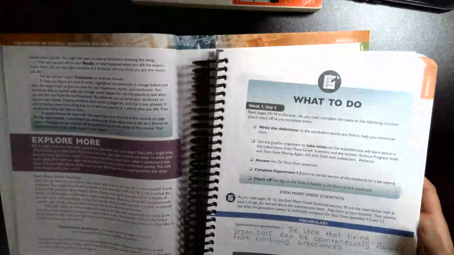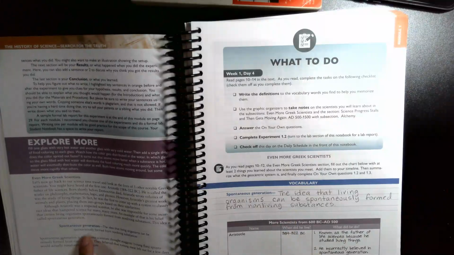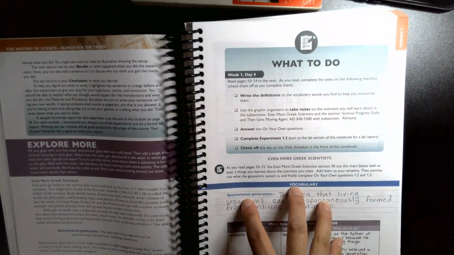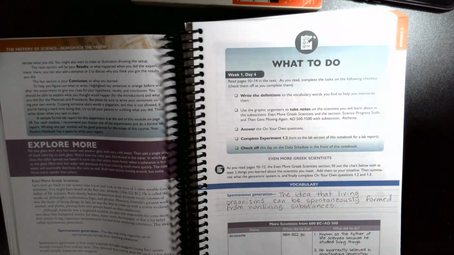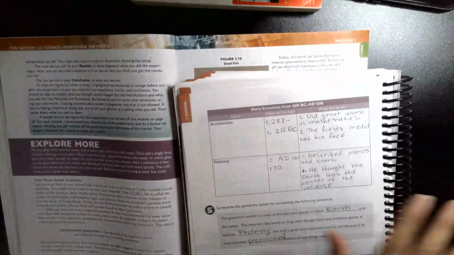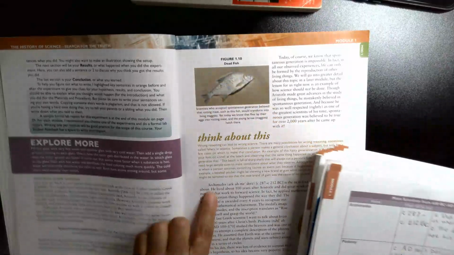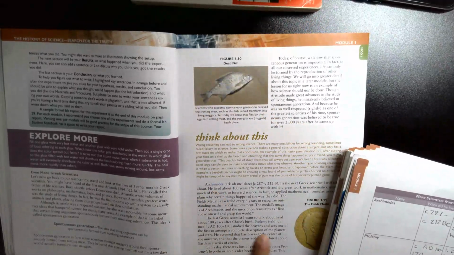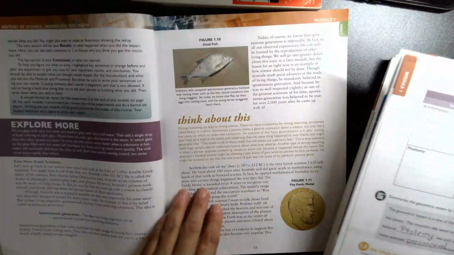It says right here, spontaneous generation. So this is a definition. You don't have to write it in your own words. You just write it word for word, the definition, okay? And then again, it's going to start off telling us there's more scientists that we're going to learn about. So here's Archimedes and here is Ptolemy. So we just write when did they live? What did they do?